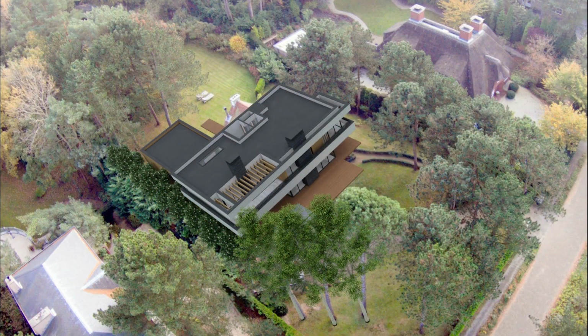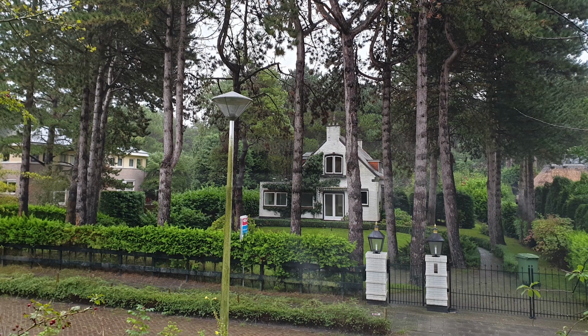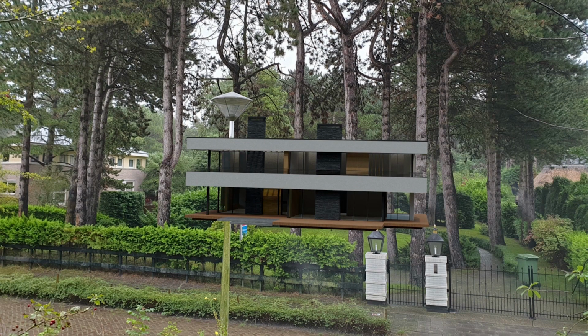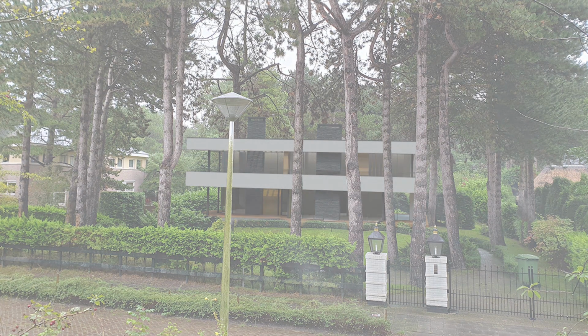In the next photo matching tutorial, we'll make a slightly more complex image, where we'll learn how to place elements of the original photo in front of the Lumion model. So stick with me, and I'll see you in the next tutorial.